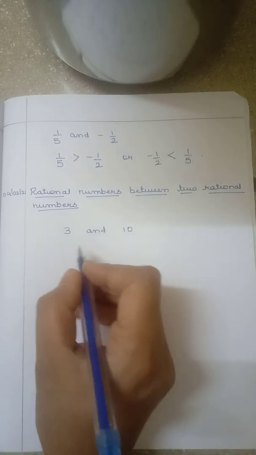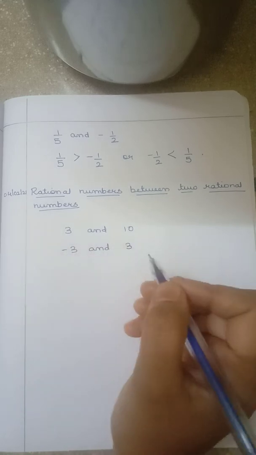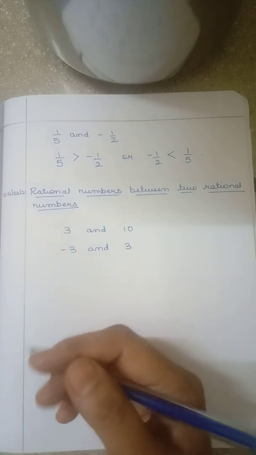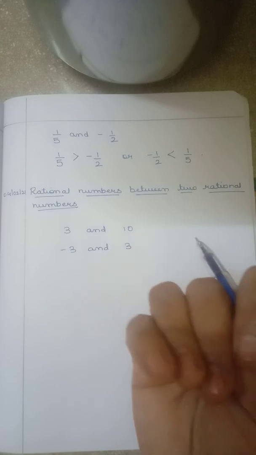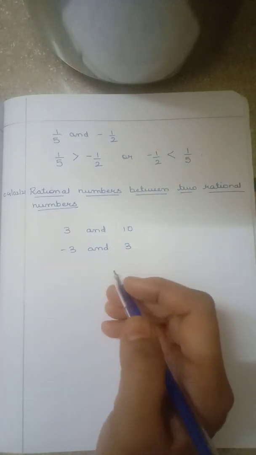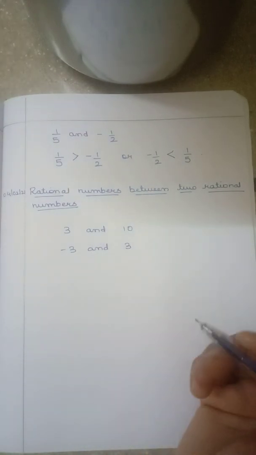In the same way, if I write minus 3 and 3, how many integers are there between minus 3 and 3? Again you can tell we have minus 2, minus 1, 0, 1 and 2. That is 5 integers between minus 3 and 3. These things you can tell easily.